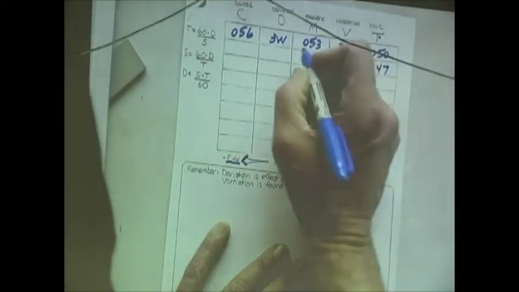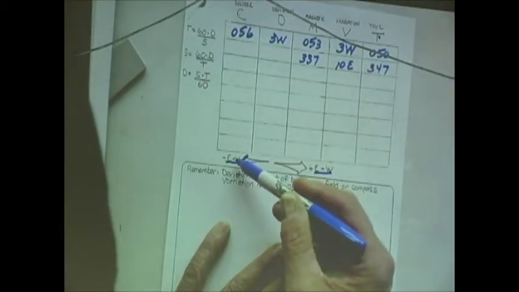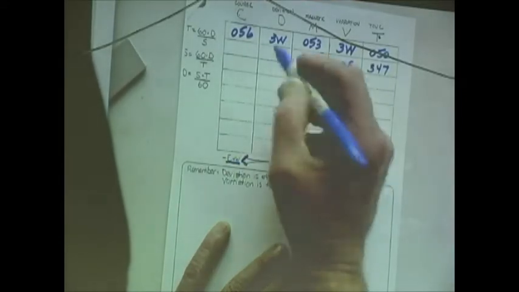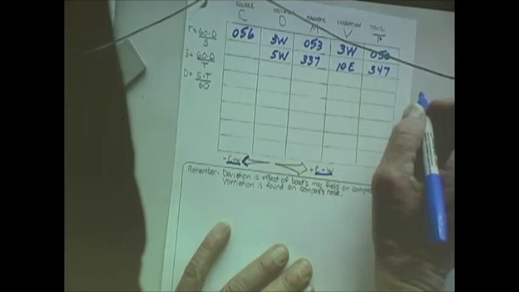We've got 347, and we've got 10 east. 337. You're following this. Again, when we're going from true to compass, the arrow tells us add west, subtract east. Deviation is 5 west. So what do we steer in our compass? 242. No, excuse me. 342.